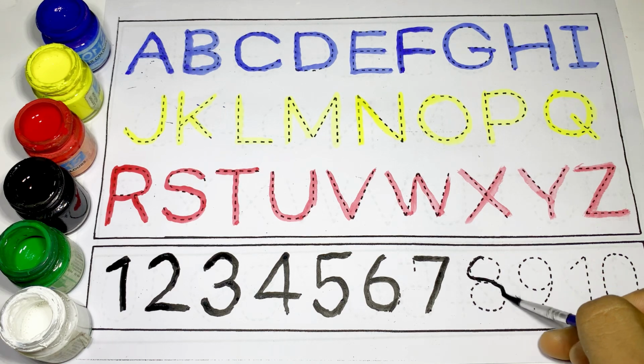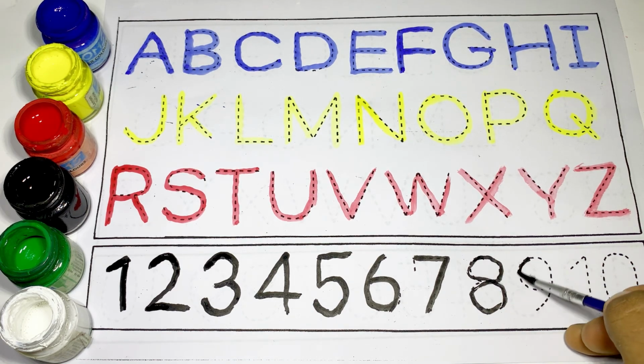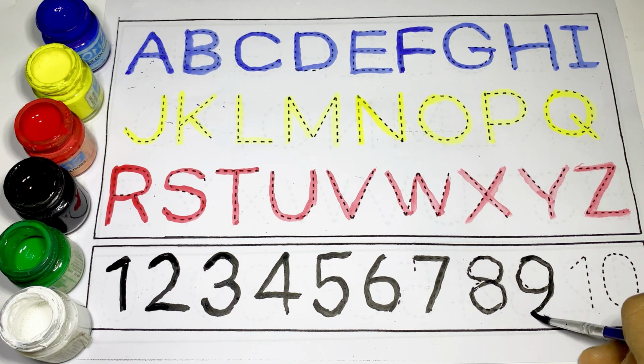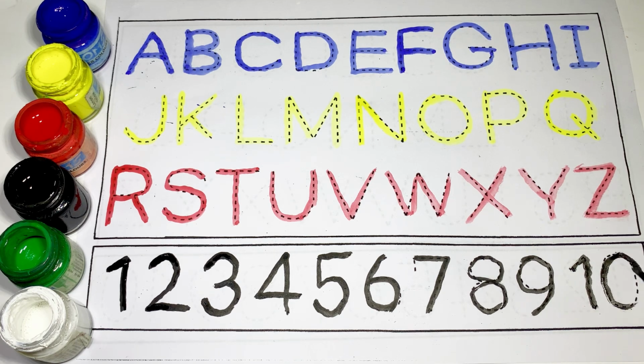8. E I G H T, 8. 9. N I N E, 9. 10. T E N, 10. The numbers of 10.